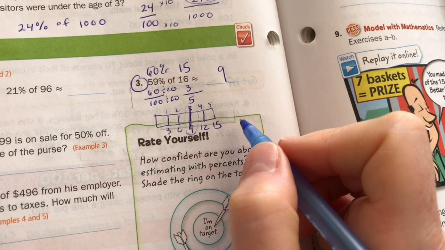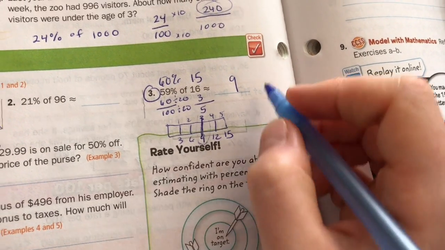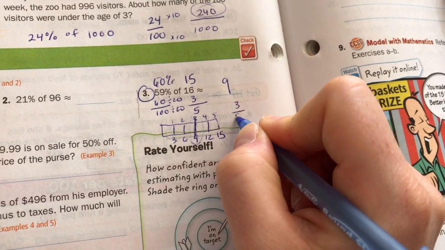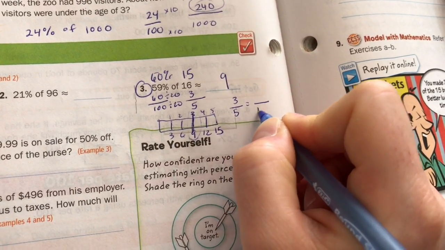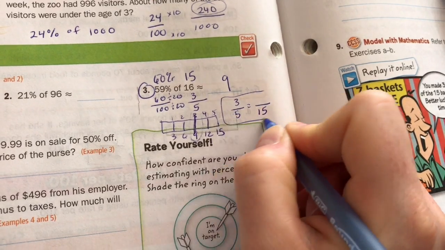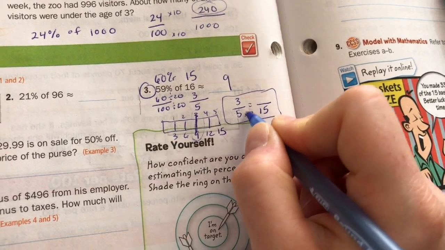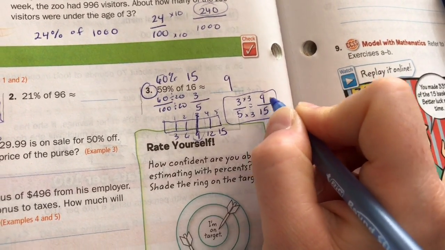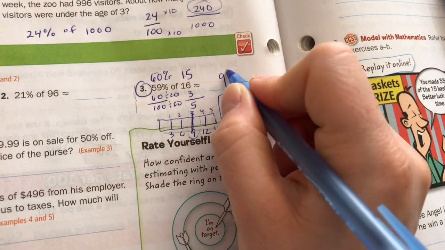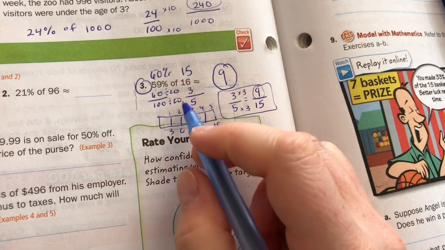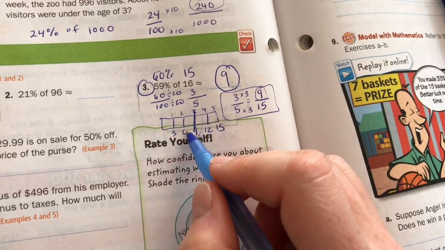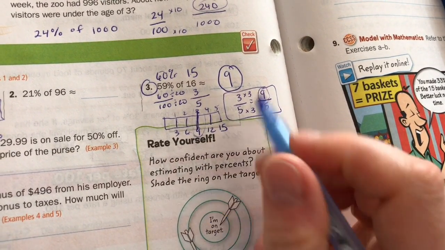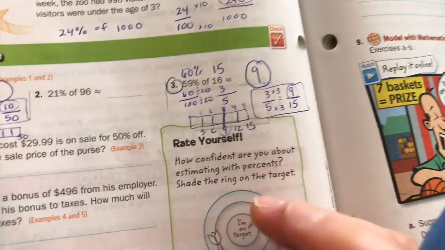Can you get the same thing with an equivalent fraction? 3/5 equals what out of 15? 5 times 3, 3 times 3, 9. So either way you do it, you turn it to a fraction. You can draw it or you can set up an equivalent fraction. Either way you get 9.